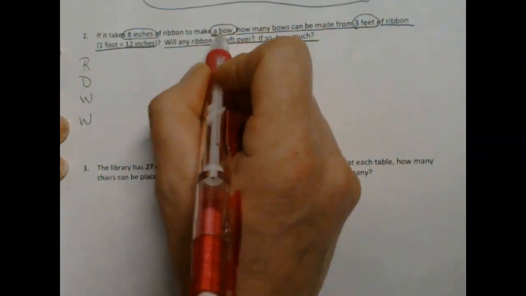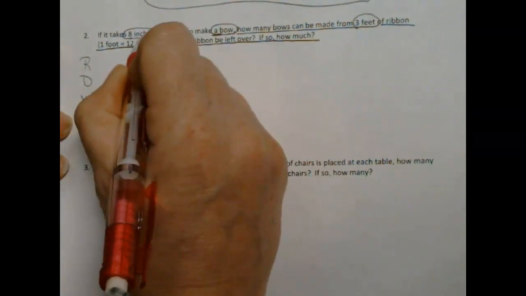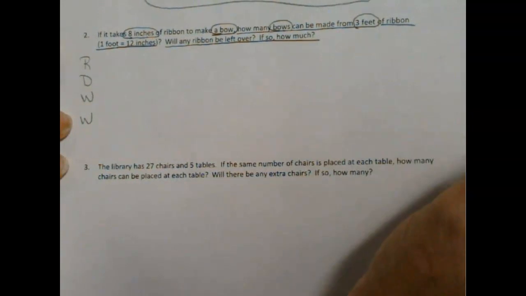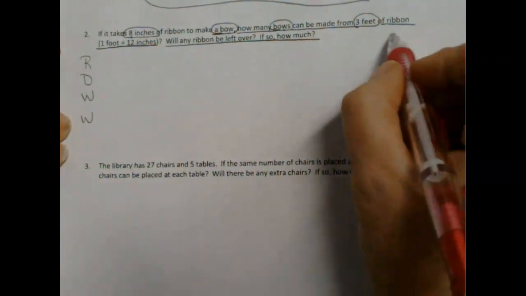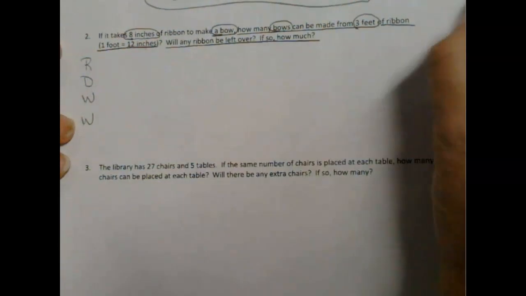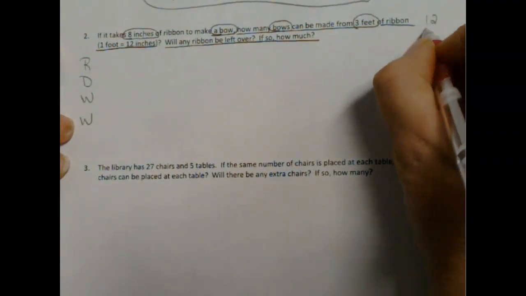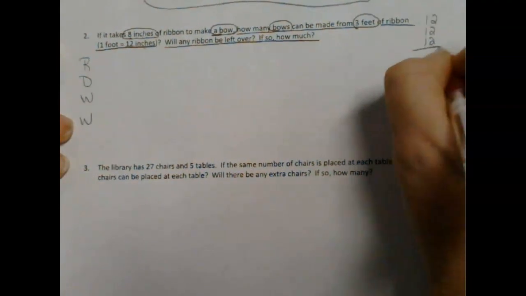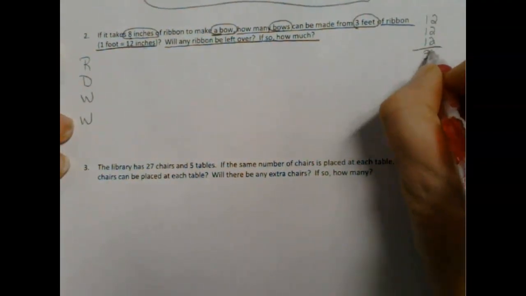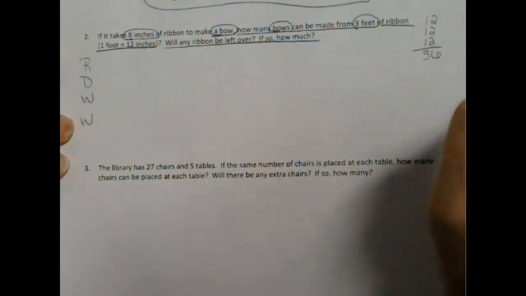So again, I have my group. I have that there are 8 inches in one bow. So the bow is my group, and there are 8 parts, 8 inches in that group. I want to know how many bows or how many groups can I make from 3 feet of ribbon. Well, I know that 12 inches is 1 foot, so 3 feet would be 3 12 inches, which I know 3 times 12 is 36. So I have 36 inches of ribbon.